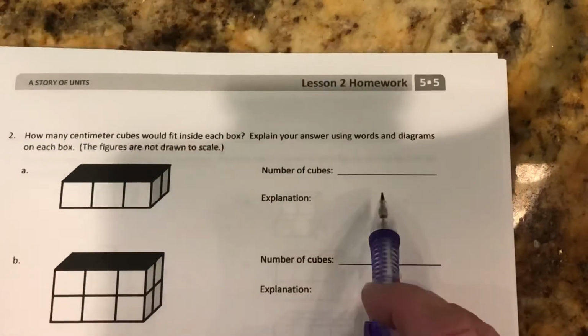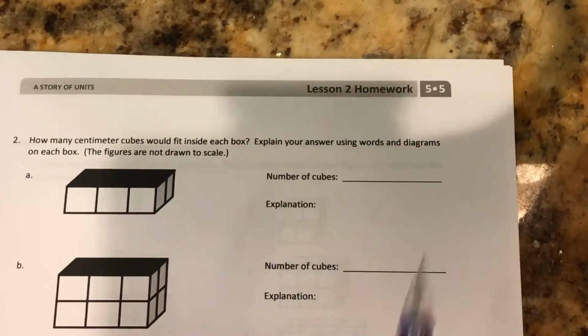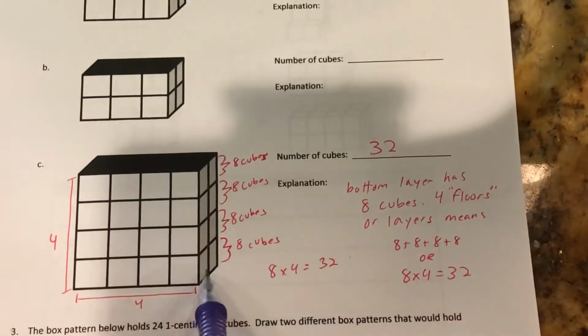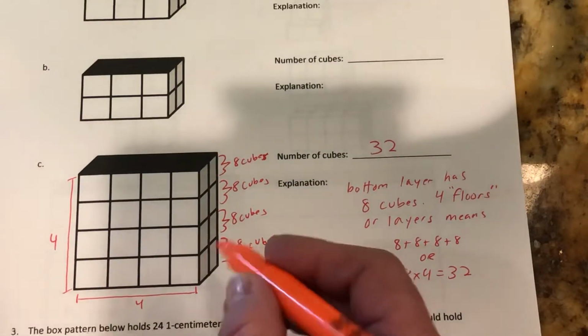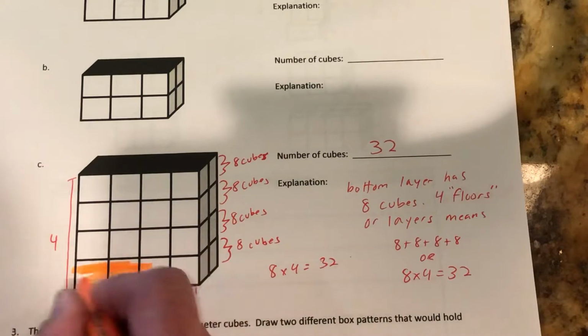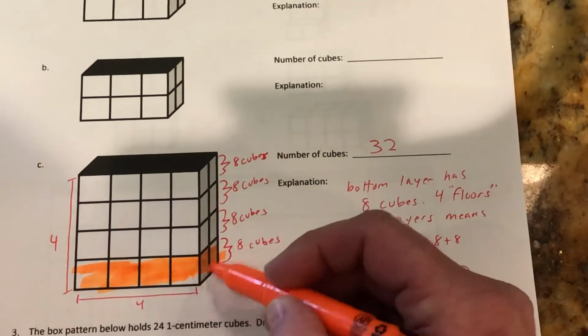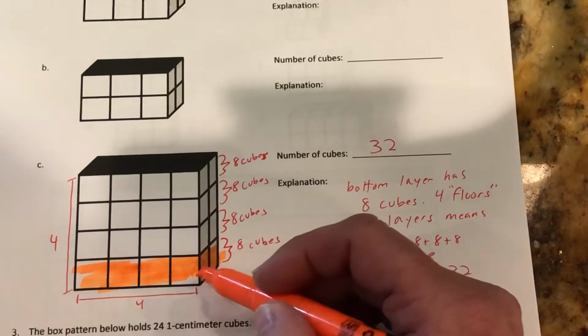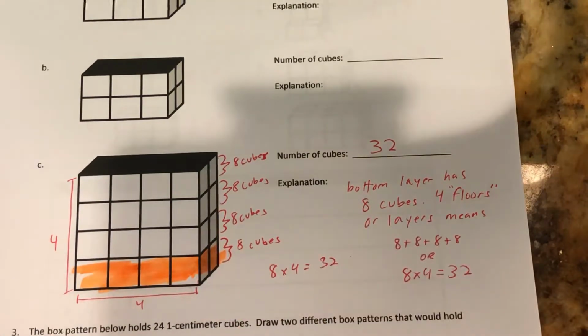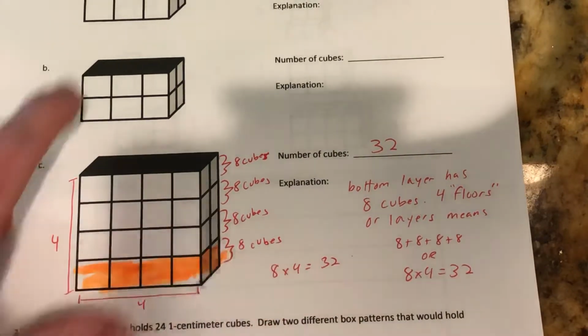On page 2, you're looking at the layers. He already did part C, so he showed you that this bottom layer has 8 cubes in it, 4 in the front that you can see, and two walls or 2 layers to it. So there's 4 cubes in the front and 4 cubes in the back, which makes a total of 8 cubes in each layer, and you have 4 layers.